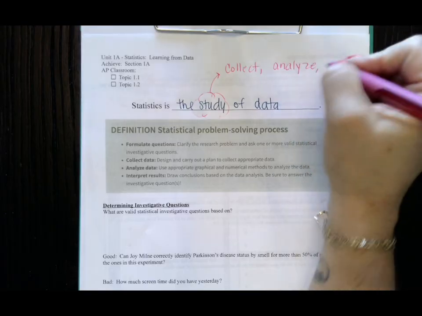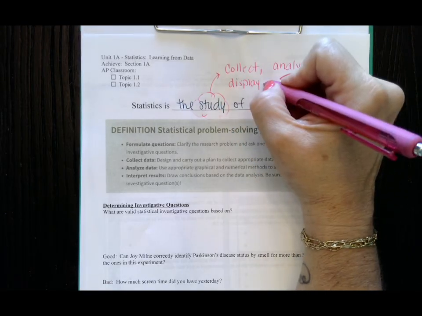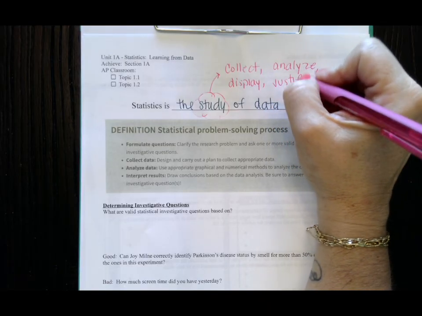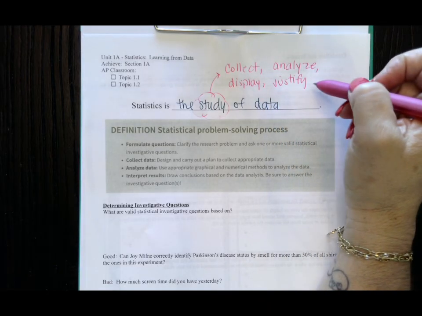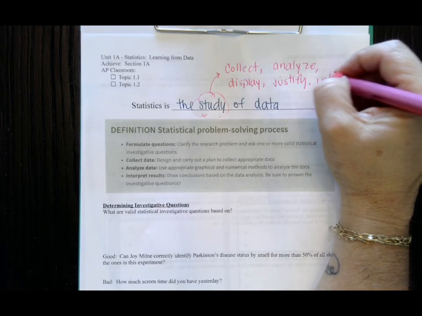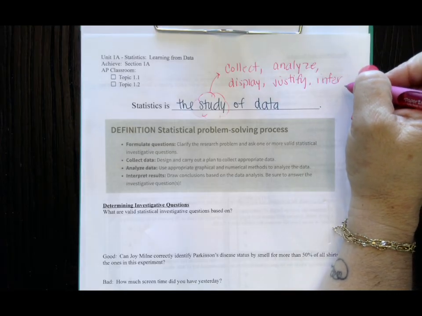We're going to display the data. So that'll be in a graph or a chart or a table. And then we're going to justify. And this is where we would draw conclusions on something. And then finally, we're going to do some inference. And inference is when we take data and then we infer or we apply that to a larger subset.